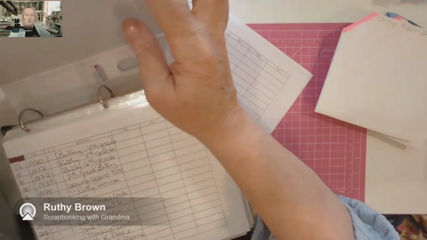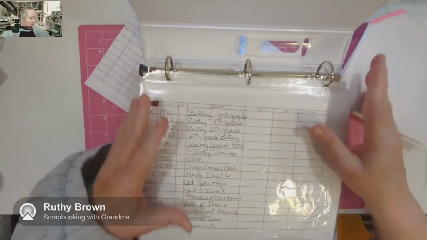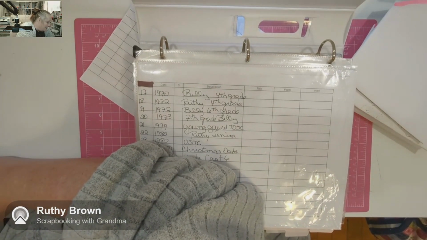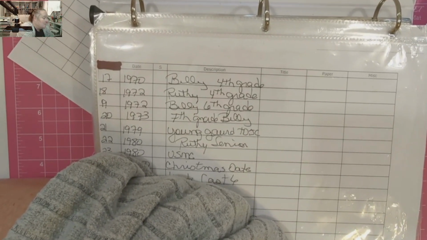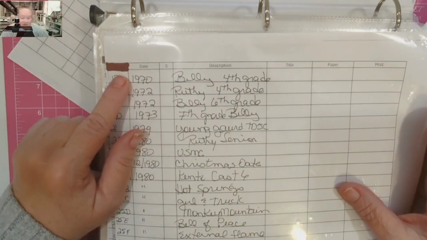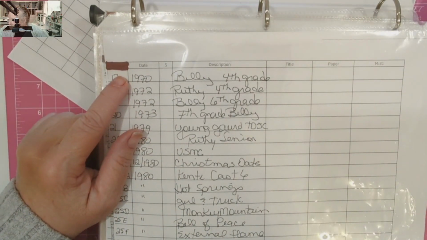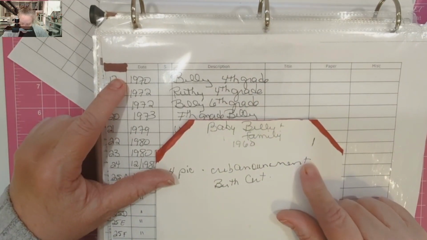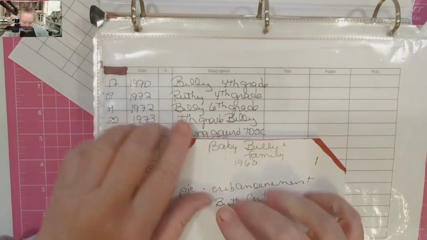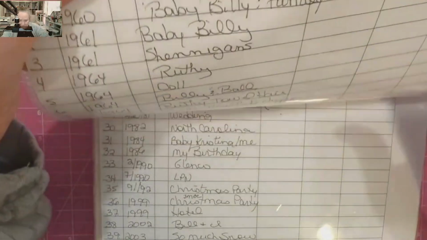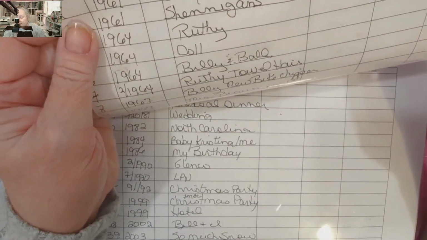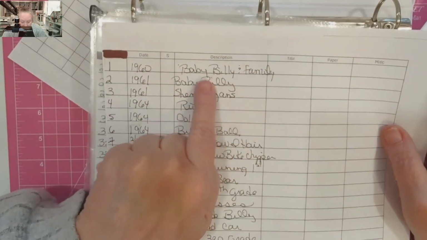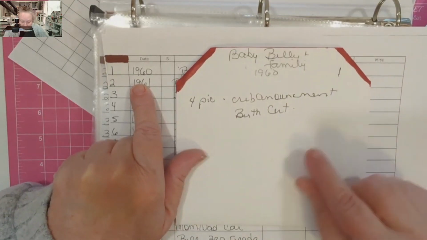So let me open this notebook up. This is my picture notebook. Let me just zoom in a little bit for you. So what I did is I chose brown, so I put the brown here, and we also have brown here. So if I'm looking for baby Billy in 1960 along with his family, this is number 1. Oh, I put them in backwards. That's okay, they're easy to fix. So baby Billy with his family, number 1, 1960.